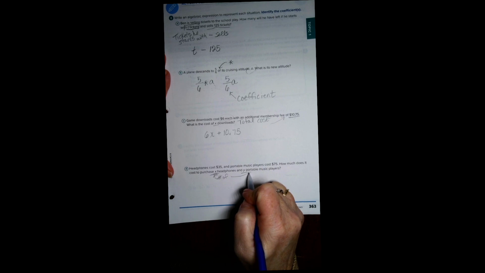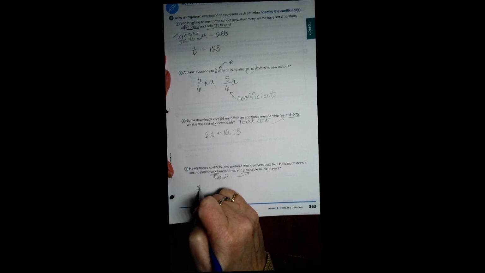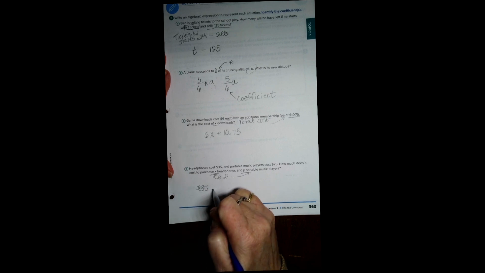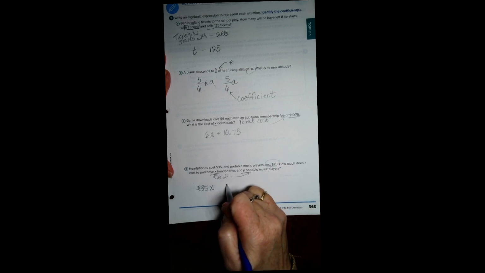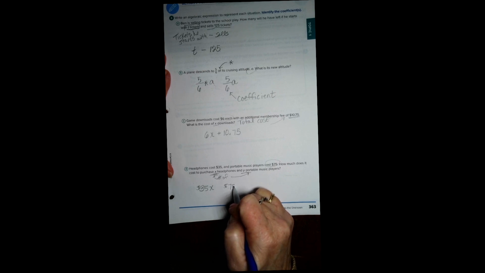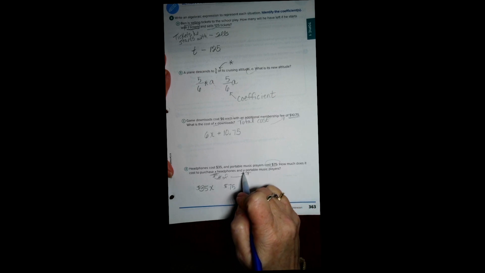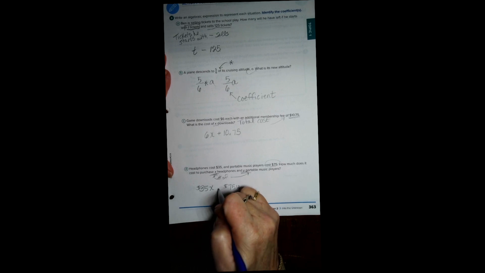X is representing the number of headphones, and Y is representing the number of portable music players. So we'll do $35 times however many headphones we buy. And for the portable music players, we will do $75 times however many of those we buy. And if we are buying both, we would add those together.